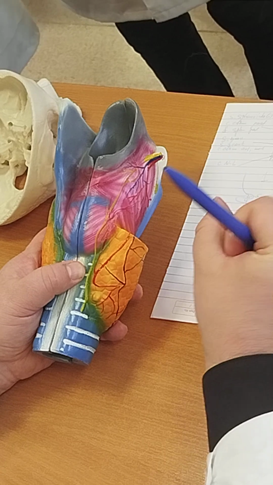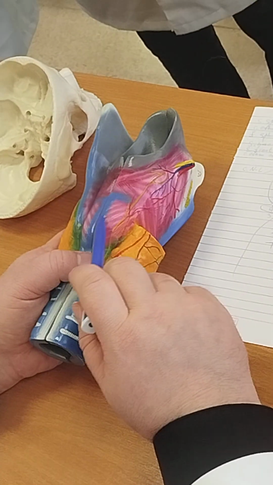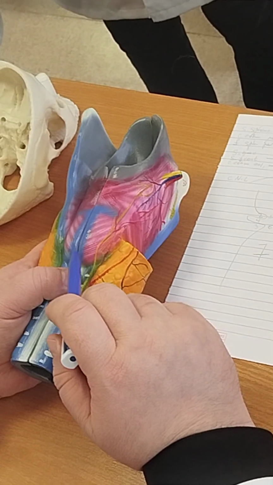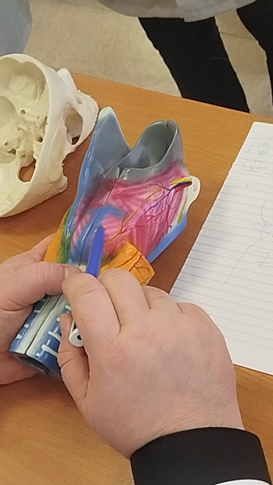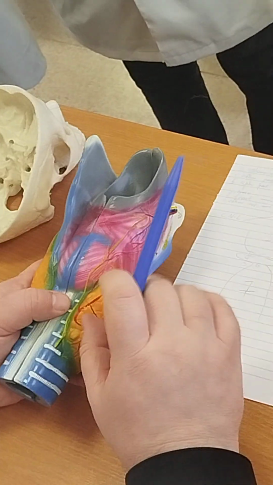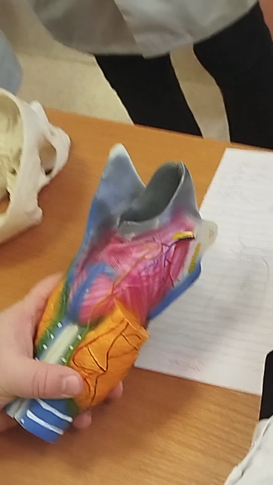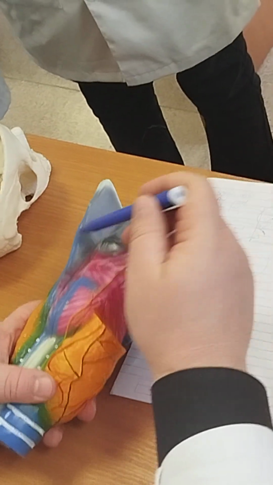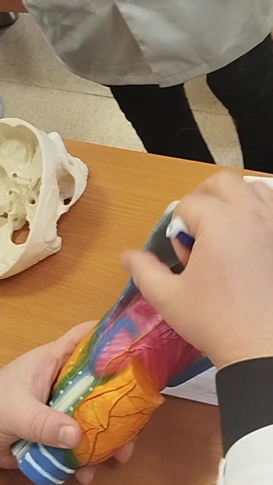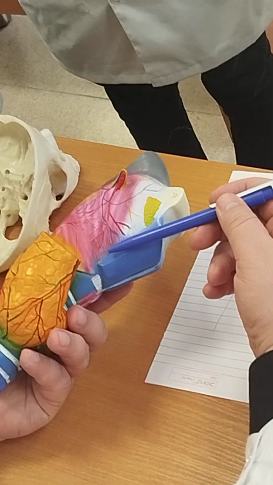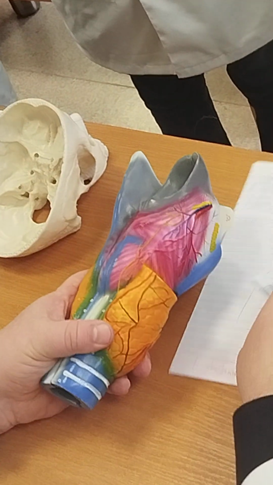All of them constrict rima glottidis, and the only muscle which dilates rima glottidis, that is cricoarytenoid posterior muscle, musculus cricoarytenoideus posterior. It dilates rima glottidis. One muscle constricts aditus laryngis, that is the continuation of the oblique arytenoid muscle, that is aryepiglottic muscle. Aryepiglottic constricts aditus laryngis, and thyroepiglottic muscle, this one, dilates aditus laryngis.